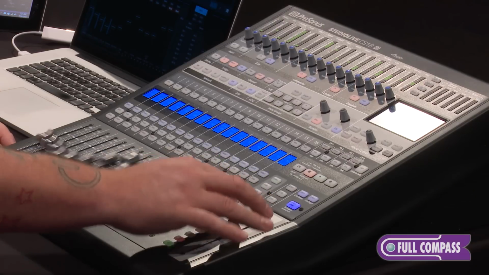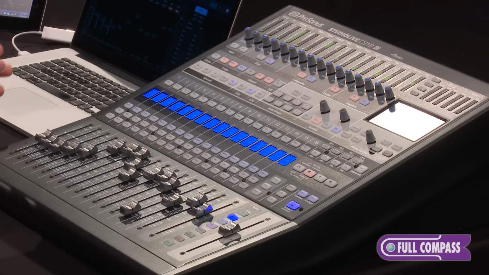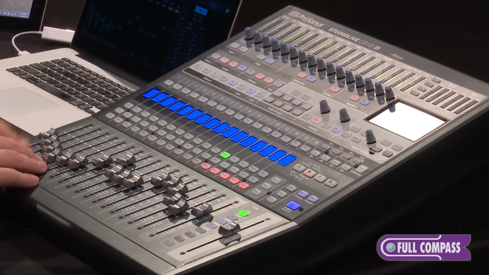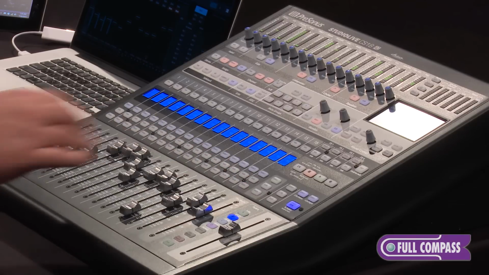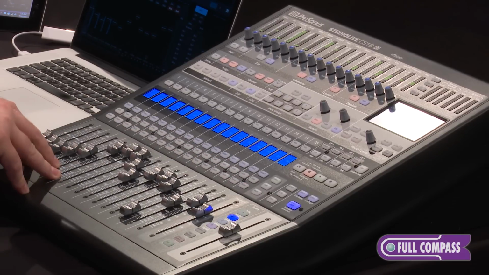Another quick way of mixing is once I have my level set on my layers, my input layers, so I have channels 1 through 16 right now with the 32 and channels 17 through 32. And I have a mix for my drums here, I have a mix for my guitars, and then on the second bank I actually have all my vocals there.